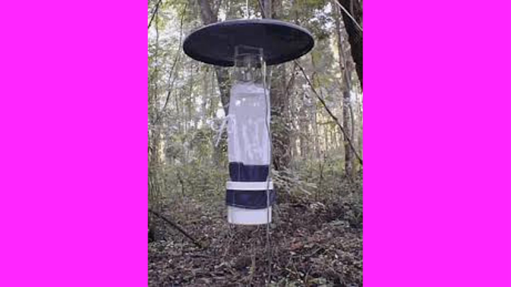These techniques include mark-release-recapture (MRR) technique, radio telemetry and tracking technique, and high-speed video recording technique.